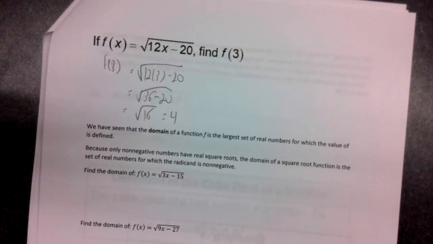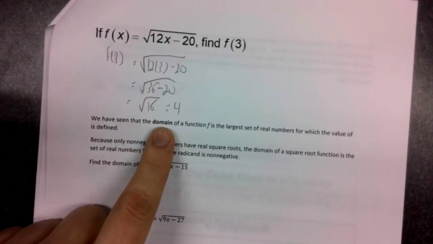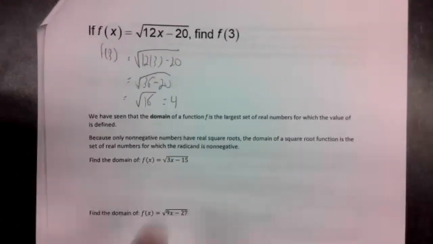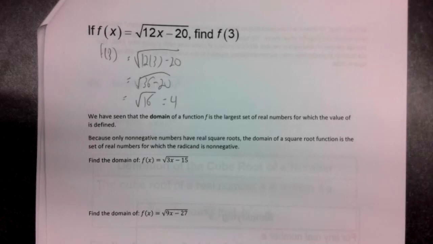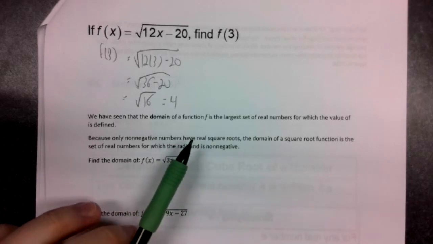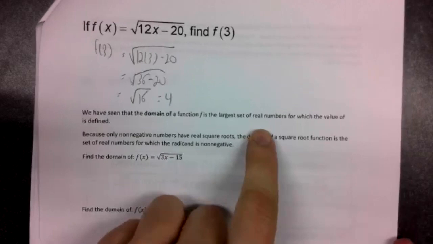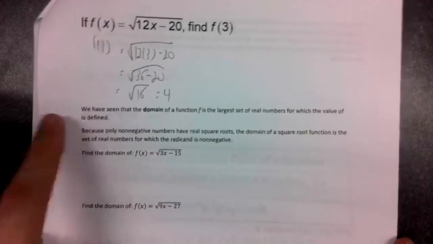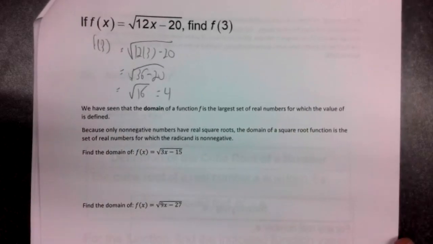Okay. So now we're comfortable with that, we'll get into some terminology called the domain of a function. You can look at it like the interval notation that we've done before. It's just all the numbers that we can plug in for x and still get a solution. The domain is just the largest set of real numbers for which the value is defined. So if we put an x in, we'll get an answer out.